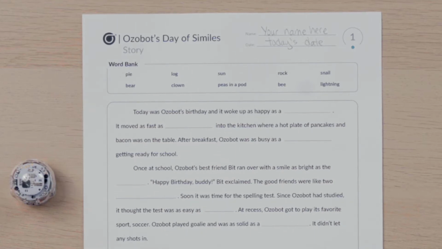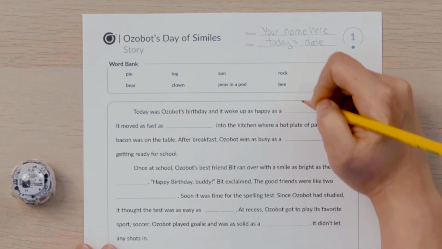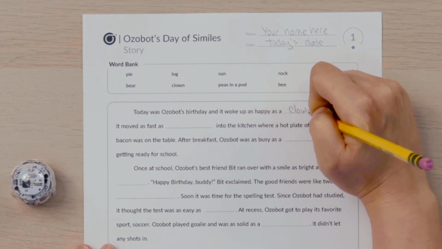The first incomplete simile begins with, "Today was Ozobot's birthday, and it woke up as happy as a blank." Now look at the choices in the word bank. Which word or phrase is something that is usually happy? Are you thinking a clown? Nice job. The first missing simile is as happy as a clown. I will write clown on the first blank line.